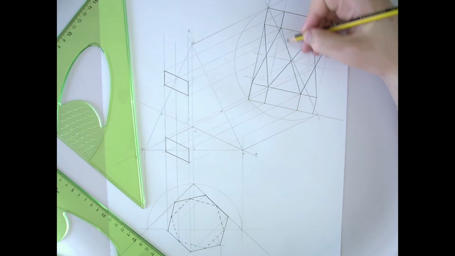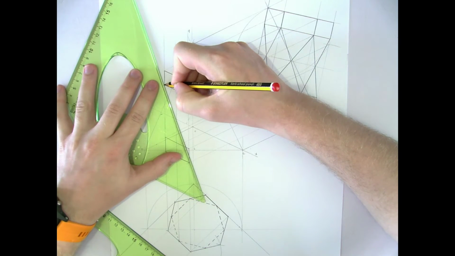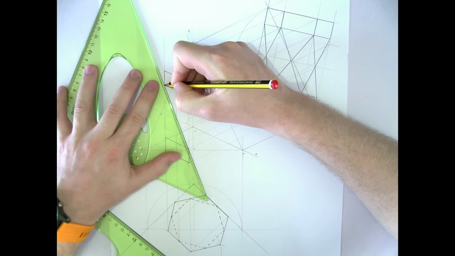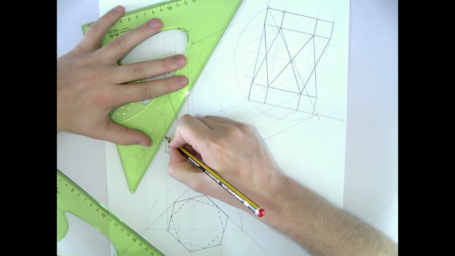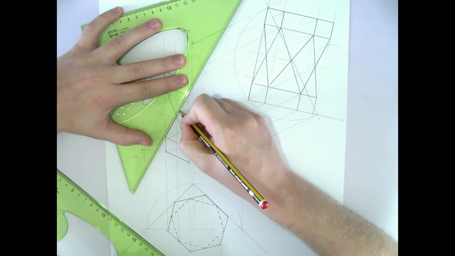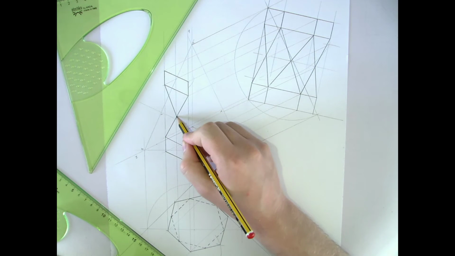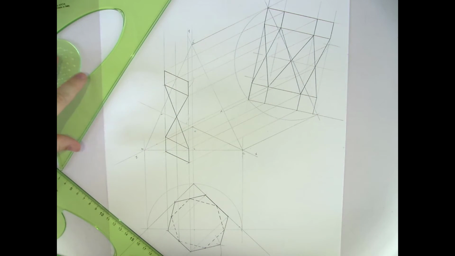Final part then is where these triangular faces, and we can just join the diagonals to get them. And if we're to bring this point down, that'll line up with this point down here also. So that's part C of the question. Part D then is just to complete the remainder of the package.